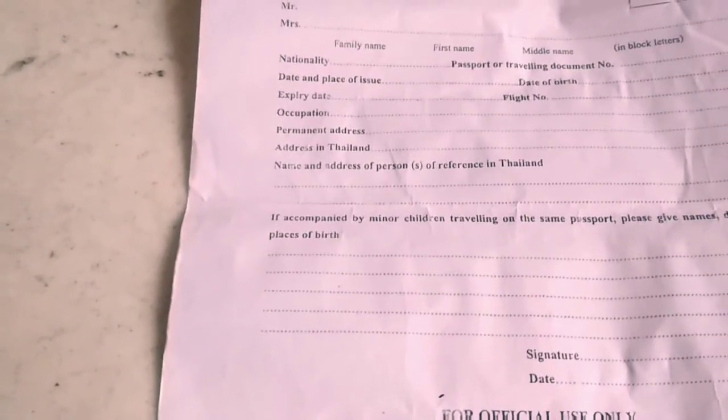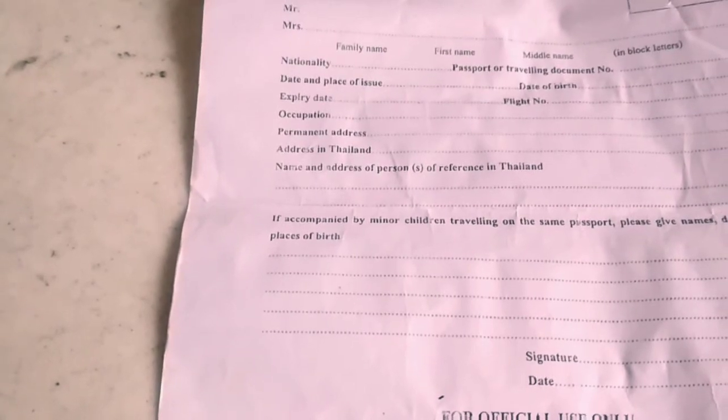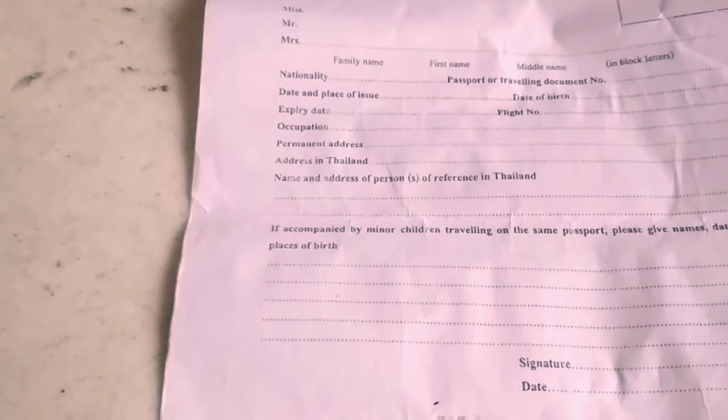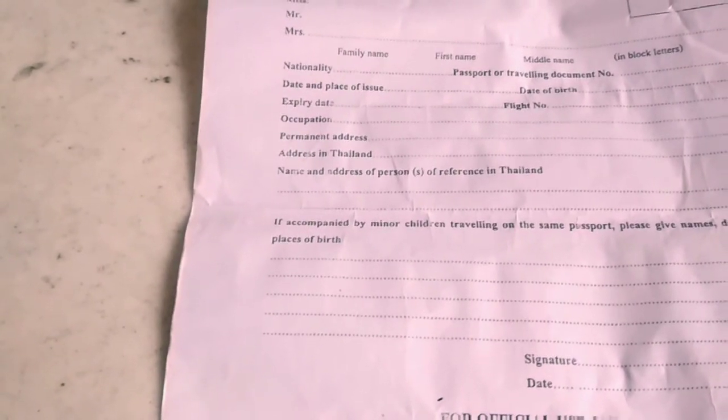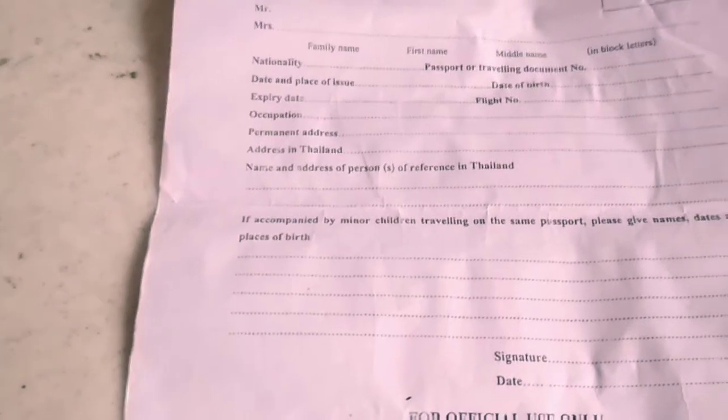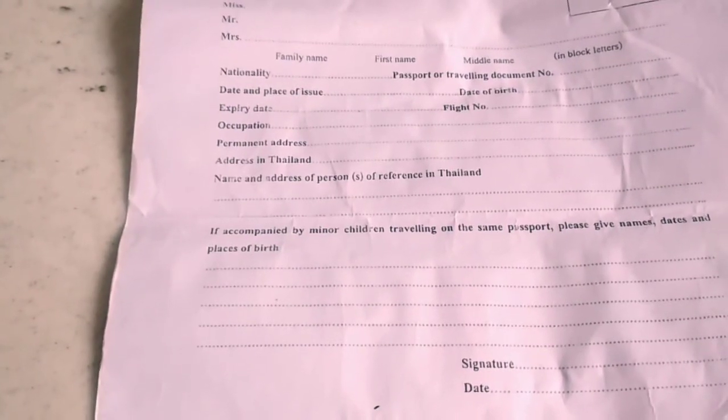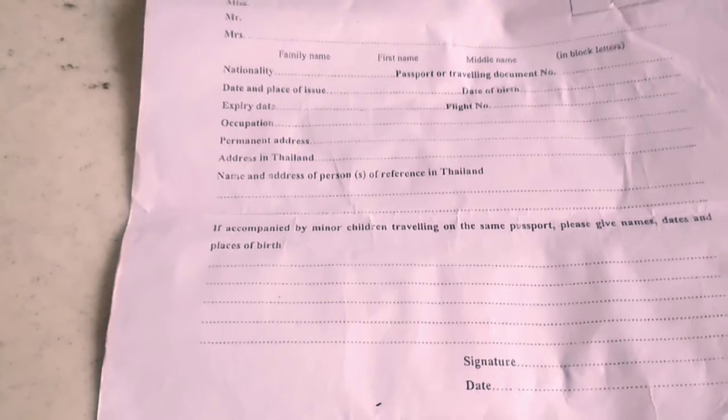Then the next column is name and address of person of reference in Thailand. If you know any person in Thailand, if you have any relative or friend in Thailand, you can fill in his address in that column. If you don't, do not fill this column. Leave it blank.